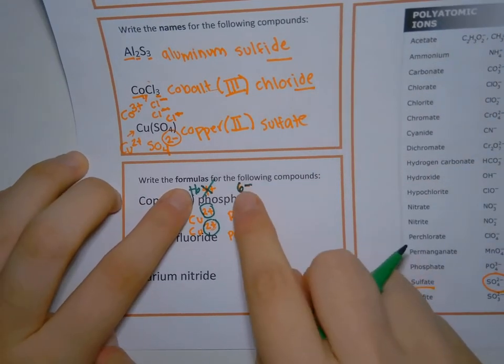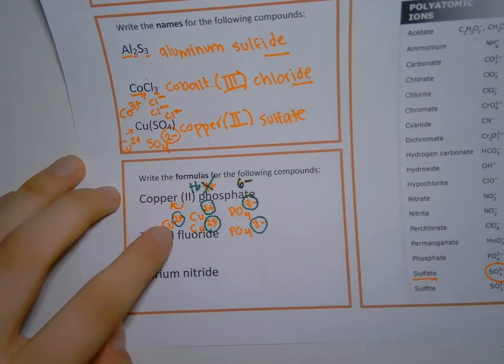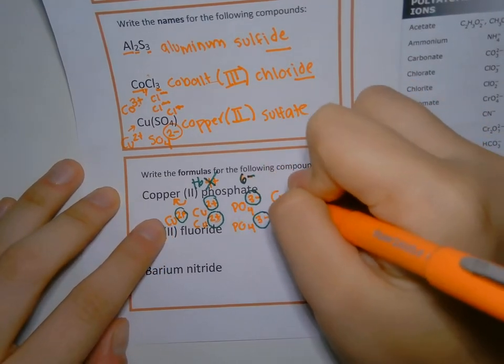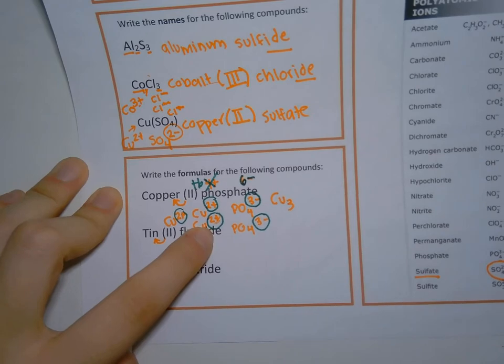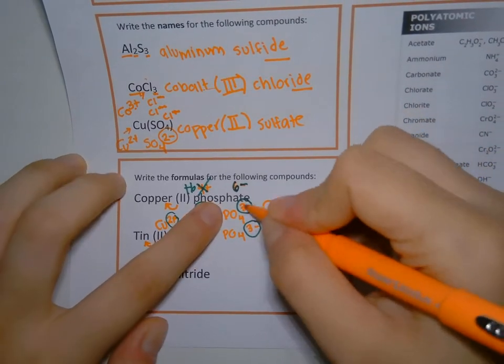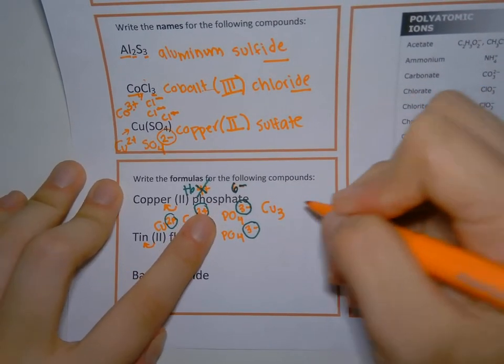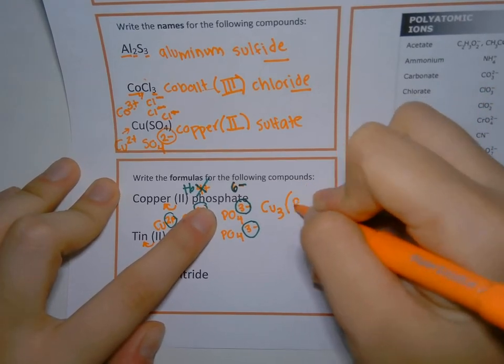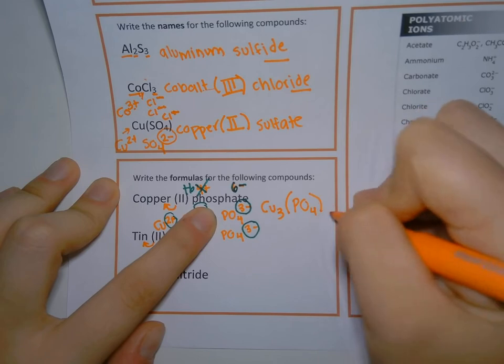So plus 6 and negative 6 cancel out, and now I'm finally balanced. So in order to balance it, I needed 3 atoms of copper, and I needed 2 polyatomic ions of phosphate. So I need to draw my parentheses, PO4, and I needed 2.